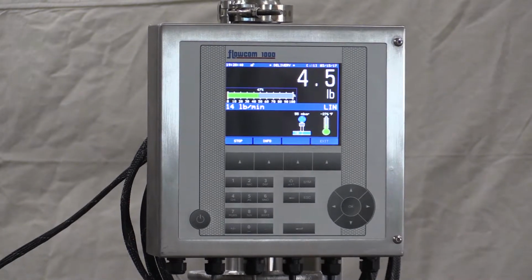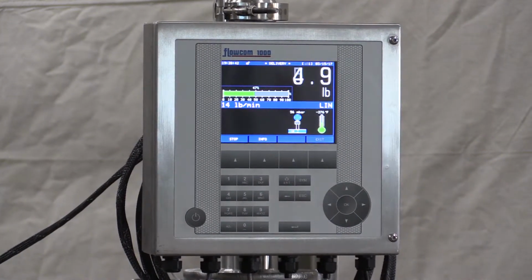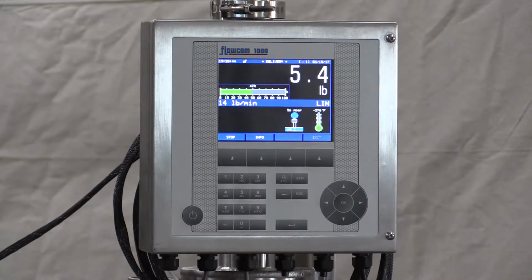The delivery screen shows the current running total, fluid type, flow rate in percent of maximum, flow rate in selectable units, liquid temperature, and the current flow sensor reading.